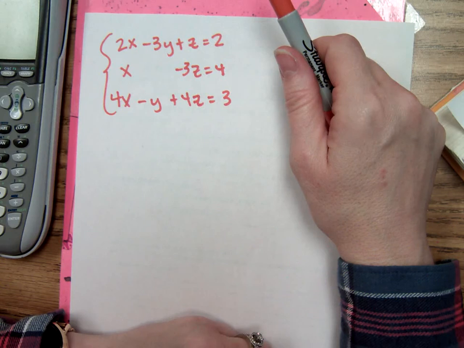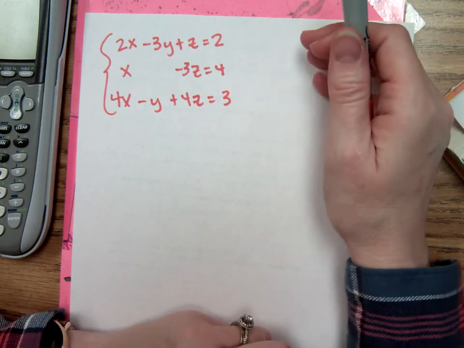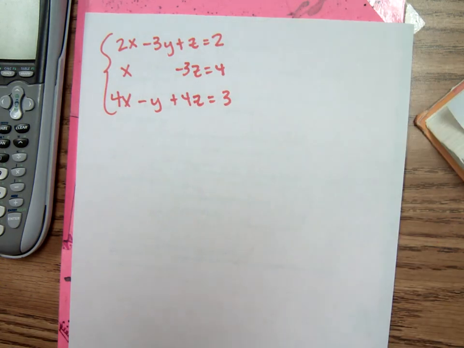Then you can use a matrix, and there's two ways to use a matrix. One way is this thing called Gaussian elimination. And let me go back here. What you do is you put all your coefficients into a matrix, and then you manipulate the rows to eliminate.